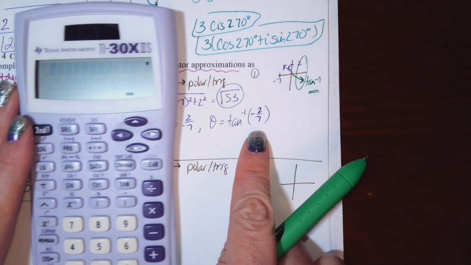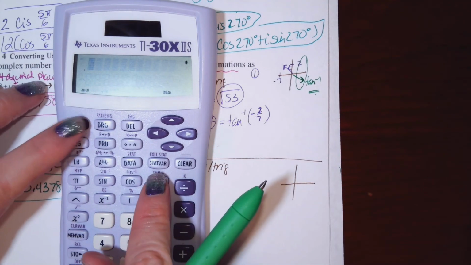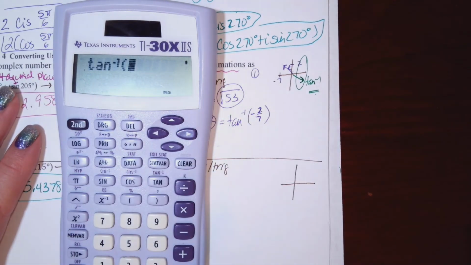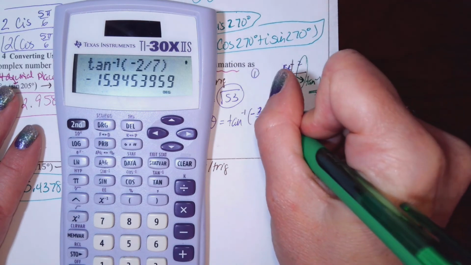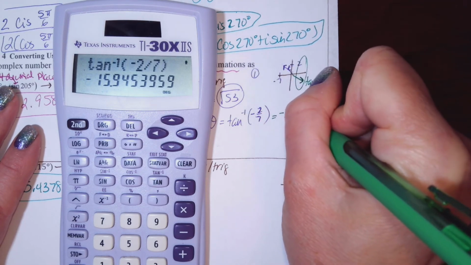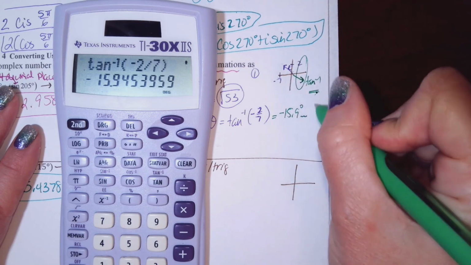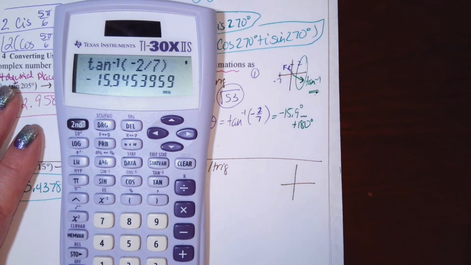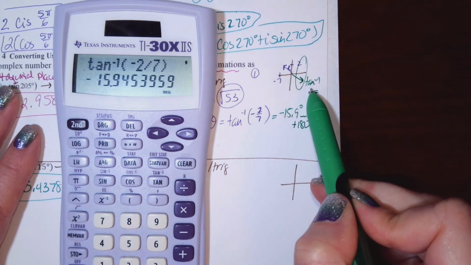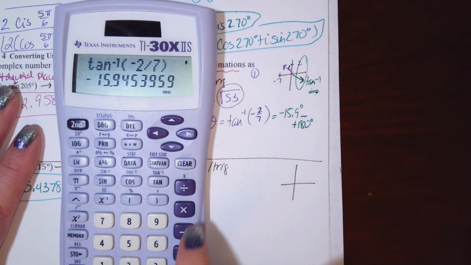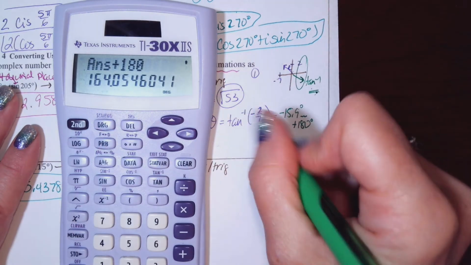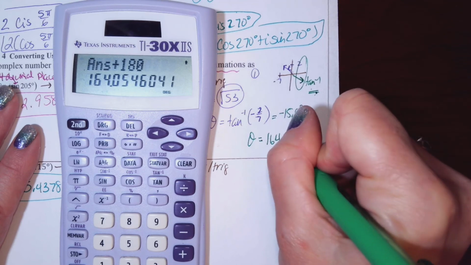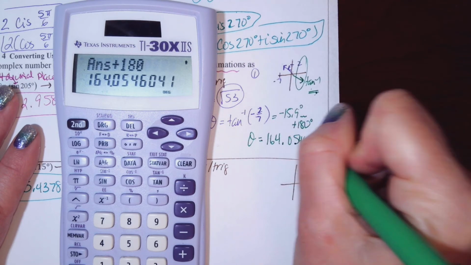All right, let's plug it in and look at that. We're in degree mode. We're going to do tangent inverse, so tangent inverse, we've got a negative 2/7 as our tangent function value. It's going to give me an angle theta in quadrant 4. So that gets me to negative 15.9 something degrees, right? To rotate that around, I need to add 180 degrees because my angle that I'm looking for is not in quadrant 4, it's up here in quadrant 2. So I add 180 to move it around to quadrant 2, and this is my angle theta that I actually need. So theta needs to be 164.0546 degrees.